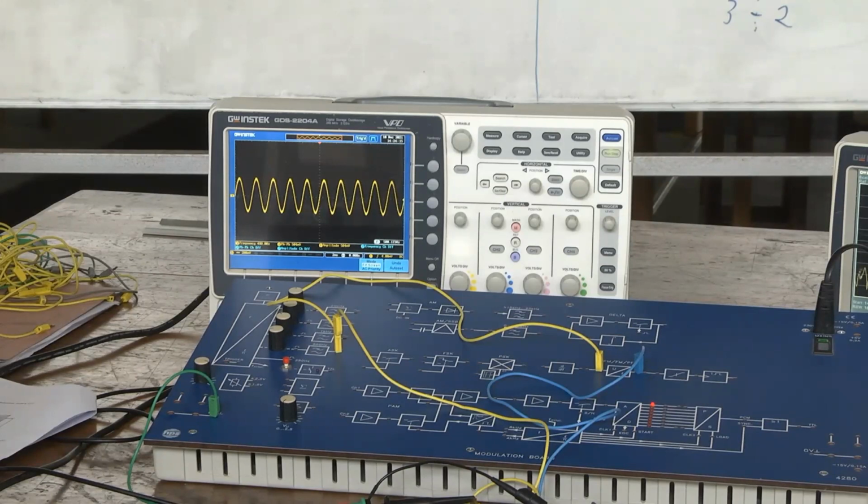And now we are going to change the voltage to 1 volt. It's not in table number 2, but for the next section you have to observe the waveforms for 1 volt also. So now we are going to check the 1 volt amplitude and 500 hertz input signal.